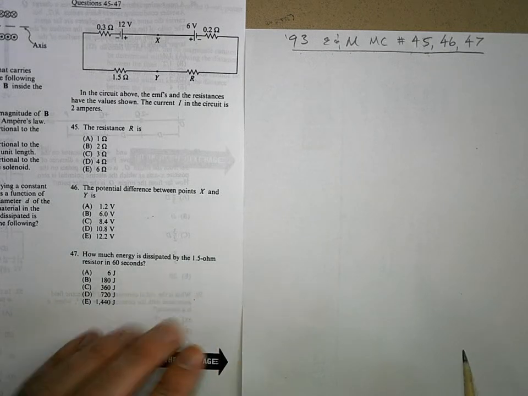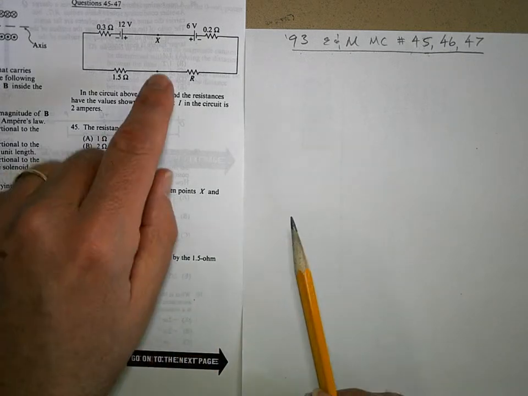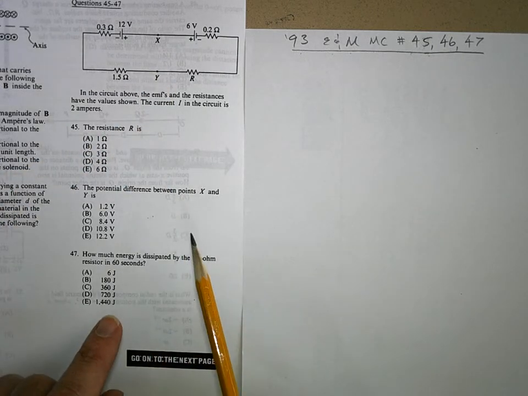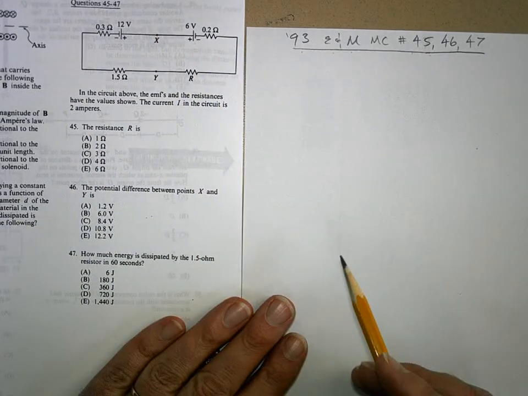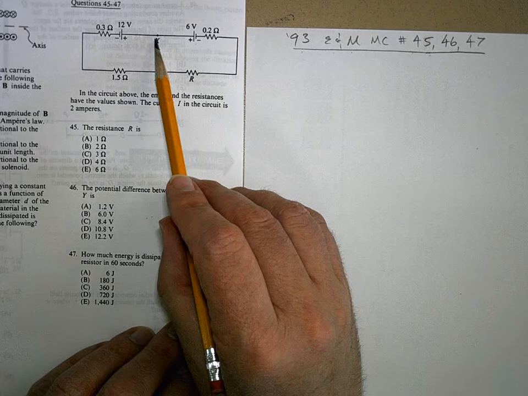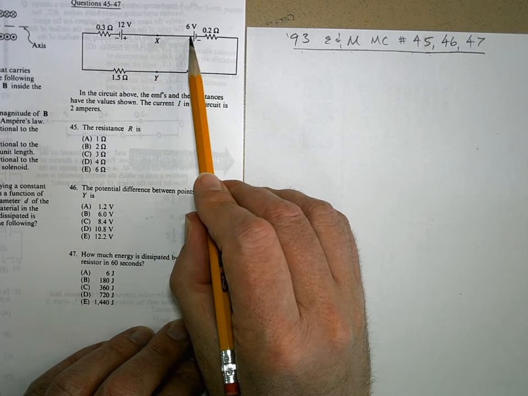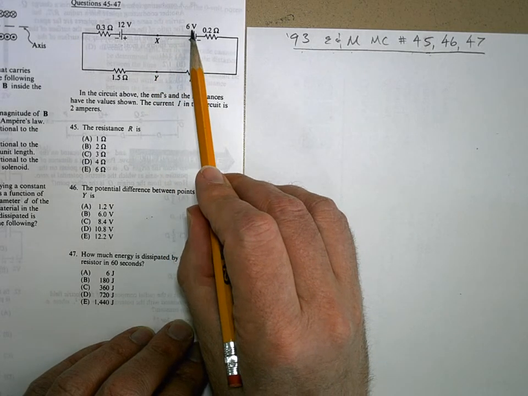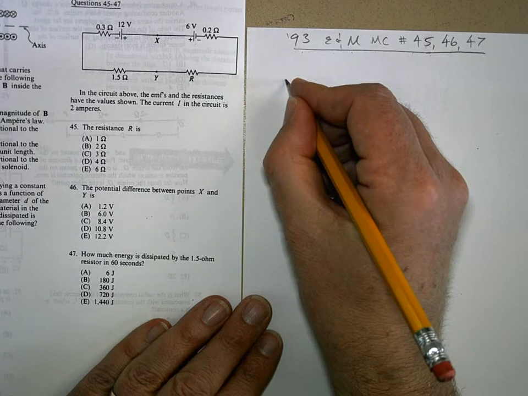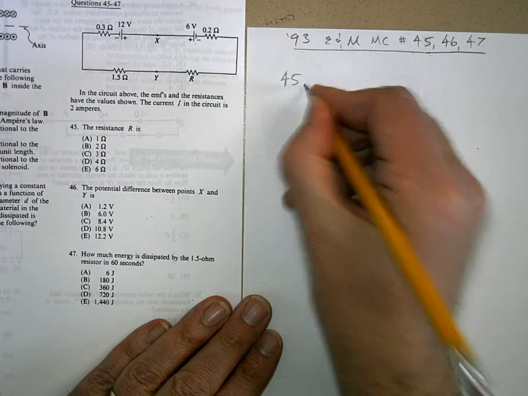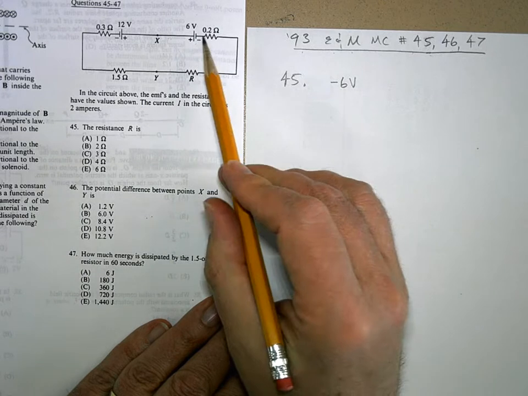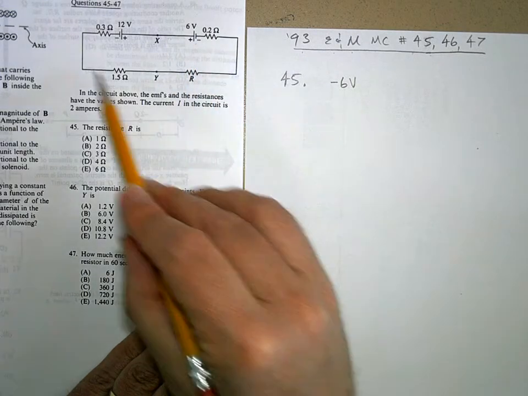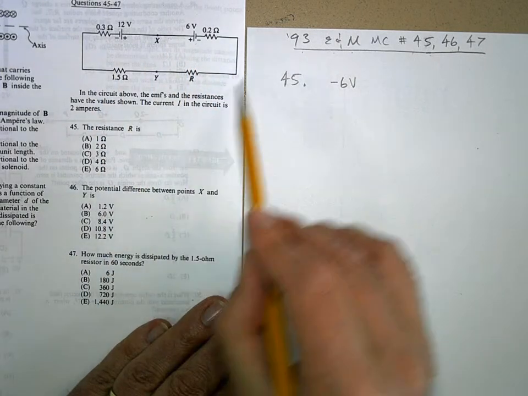And it doesn't matter where you start, but let's start at X and go around like this. So if I'm going to start here and go like this, I get to this 6-volt source, but I'm stepping down in voltage. So this is for number 45. I'm going to go minus 6 volts, and then I get to here. Now I'm going with the current. The current is going like this.